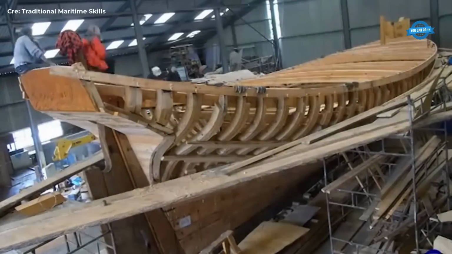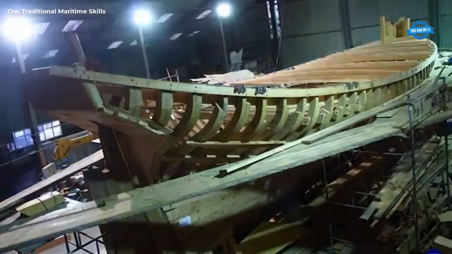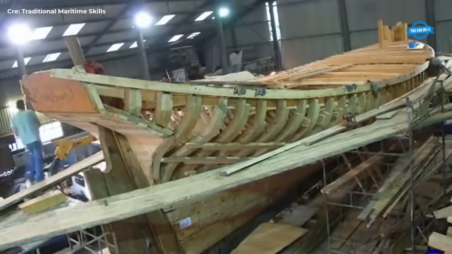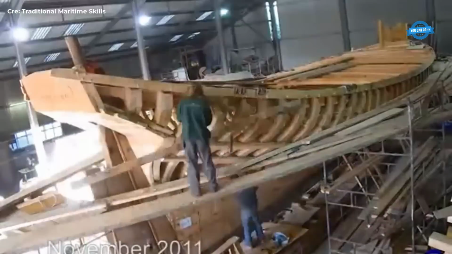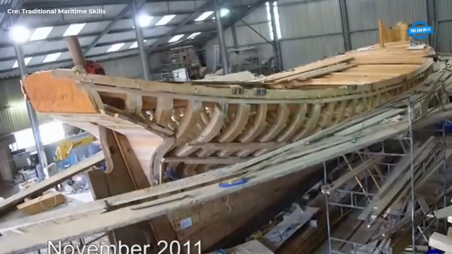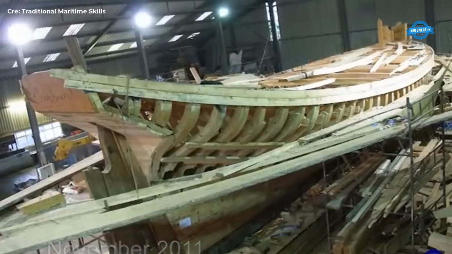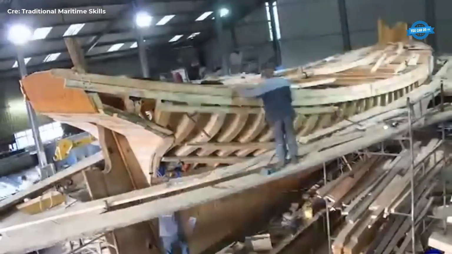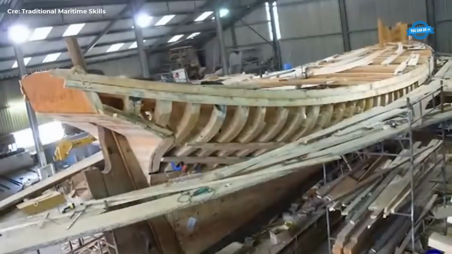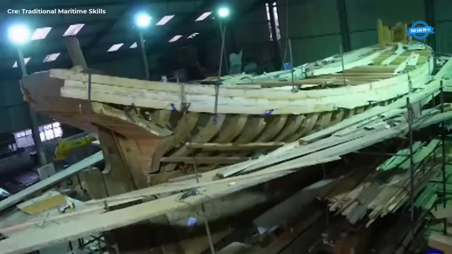The role of windmills. In the realm of traditional boat building in Holland, windmills play a crucial role. Beyond their iconic presence in the landscape, windmills were historically used to saw timber for boat construction. The power generated by windmills facilitated the precise cutting of planks, contributing to the efficiency and accuracy of the building process.